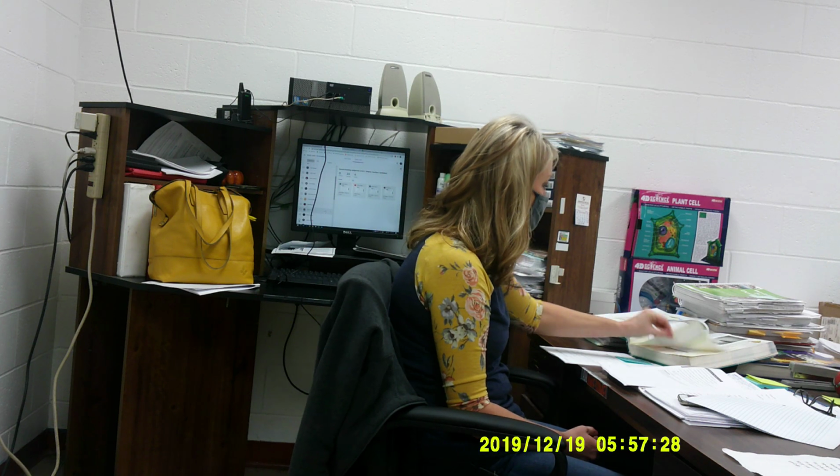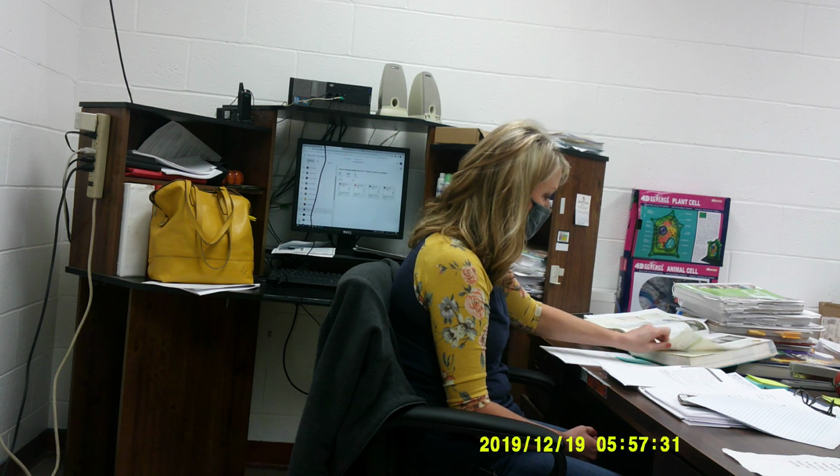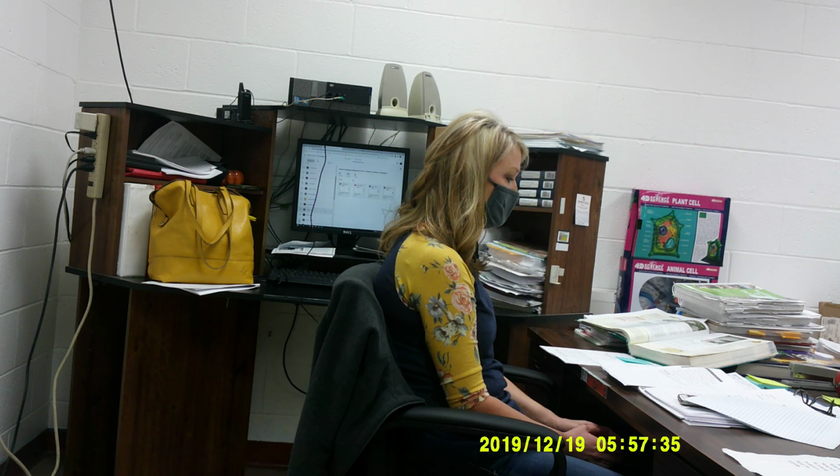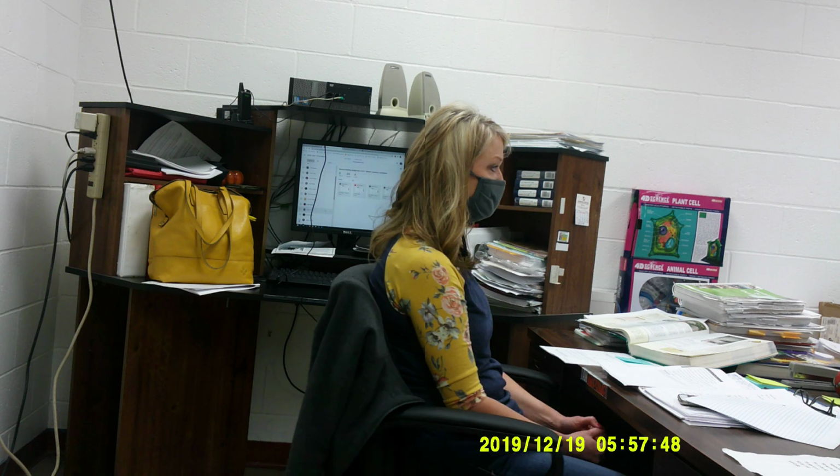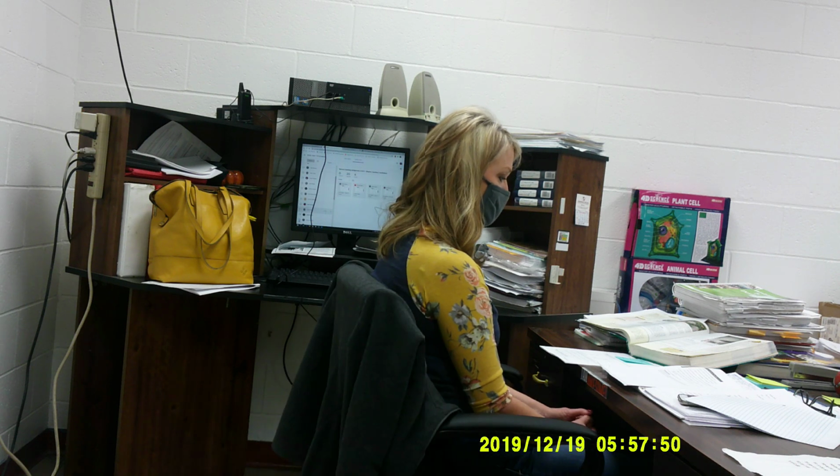Okay, and then we're going to talk about, I think there are two more kinds of sedimentary rock. The first one there, letter D, is a chemical sedimentary rock. It is a non-clastic rock that forms when dissolved minerals came out of solution.